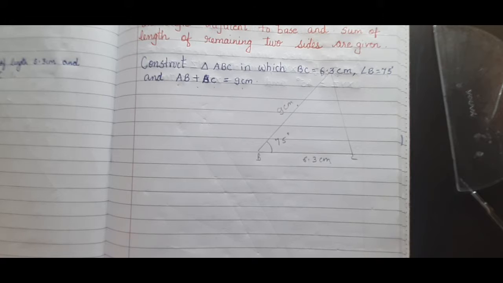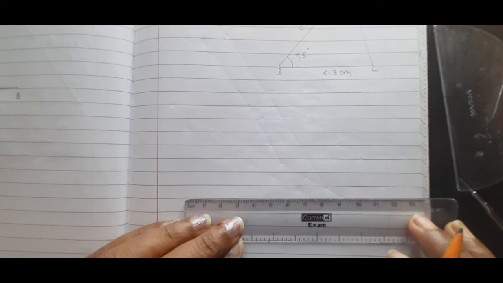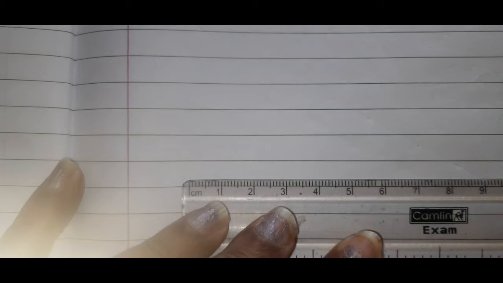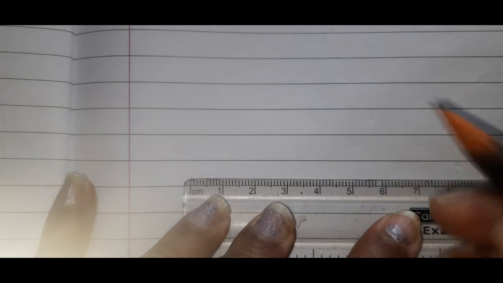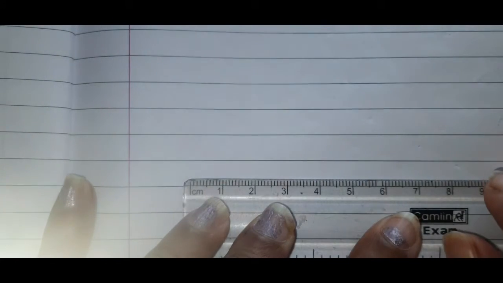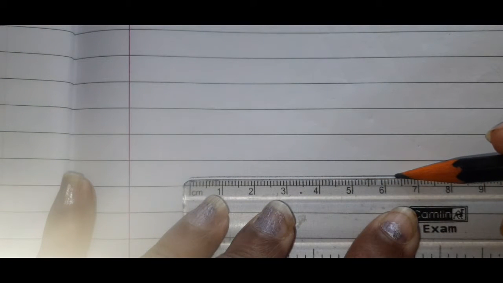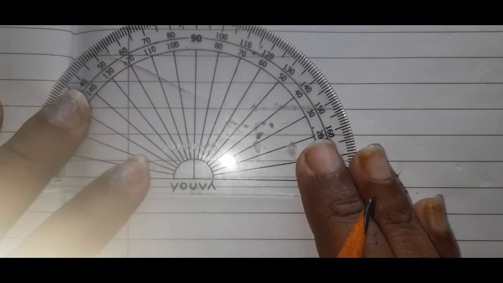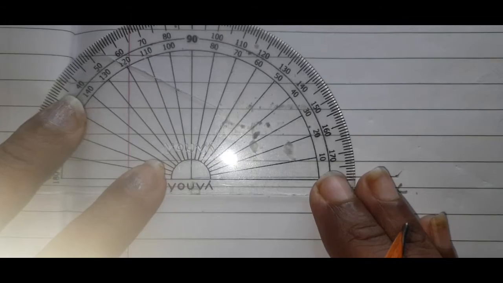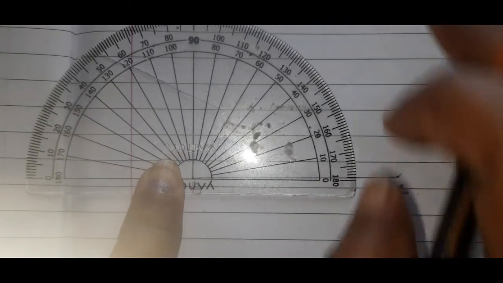Okay. So here, very first thing, base we have to draw, right? So base we have to draw. The length of the base is given to us as 6.3. So 6.3 I'll be drawing. Here 6.3. This is BC. Okay. And with the help of the protractor, I have to first plot angle B. So angle B I have to plot, that is 75 degree.